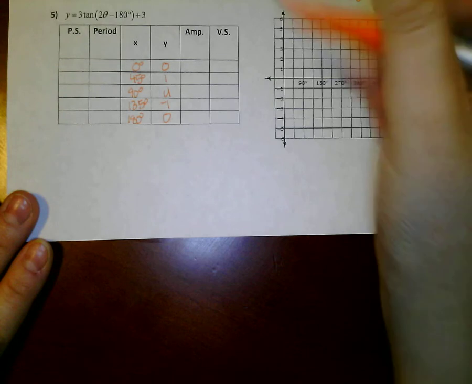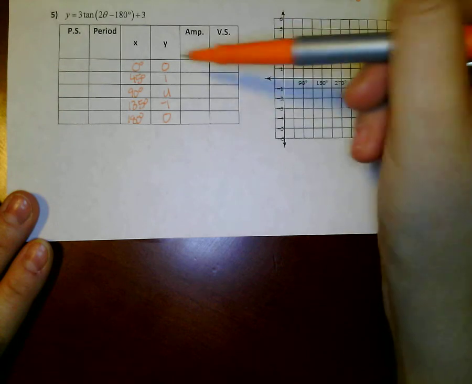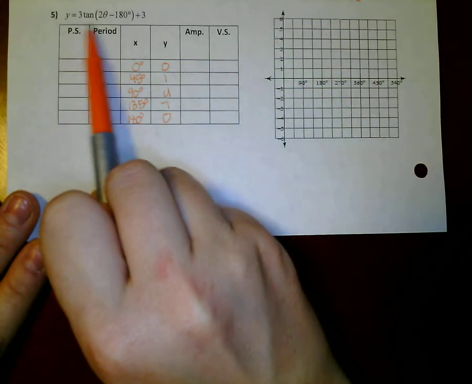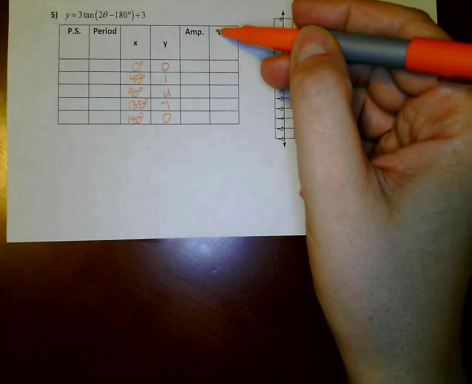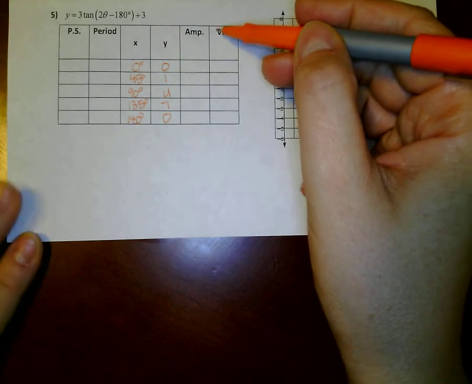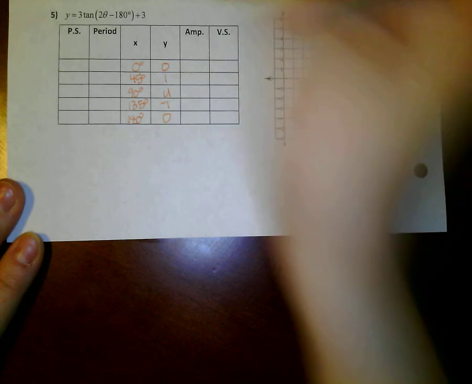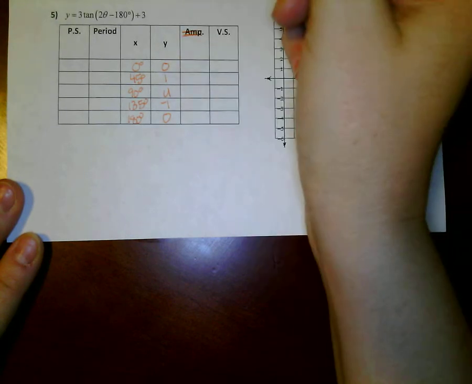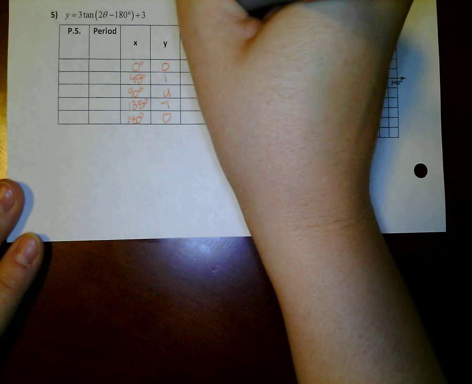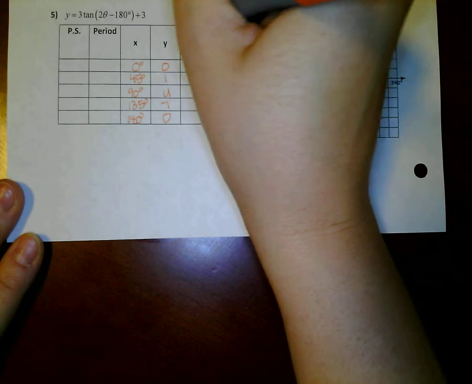All right, I want to apply all the parts of this transformation, and this one has everything present. Let's start with the y values. Again, this is really not a great representation that I've written here in the table. There is no amplitude of tangent since it's not a wave function. A better name would be vertical stretch.